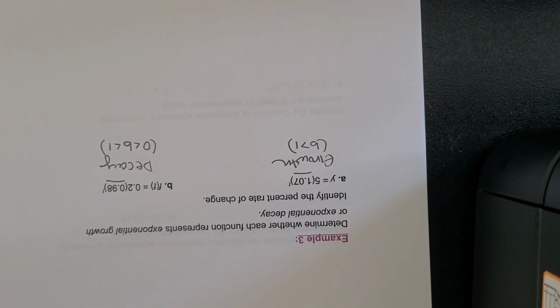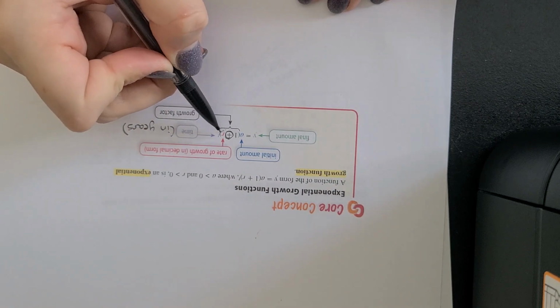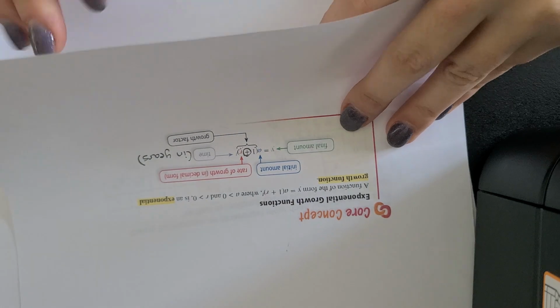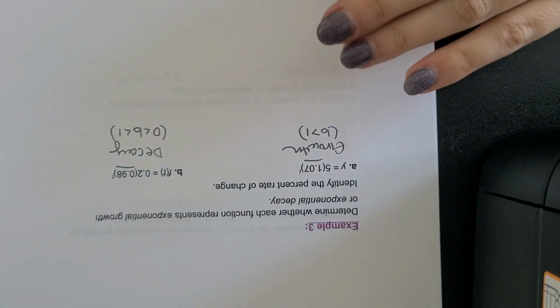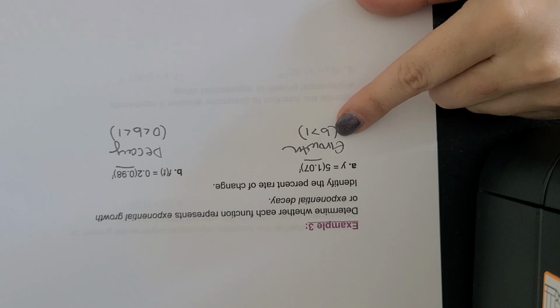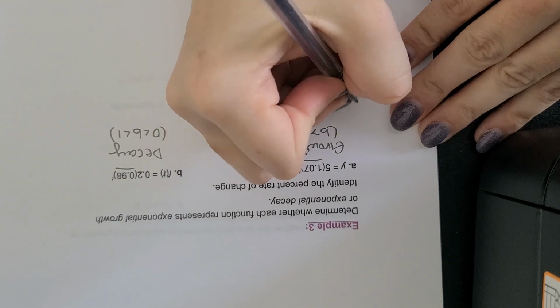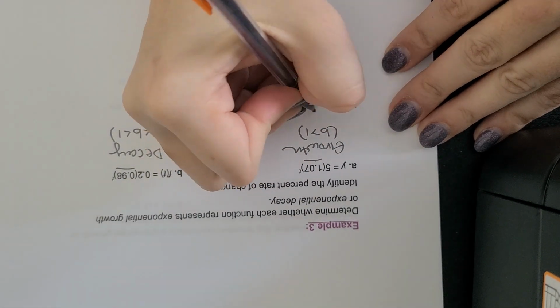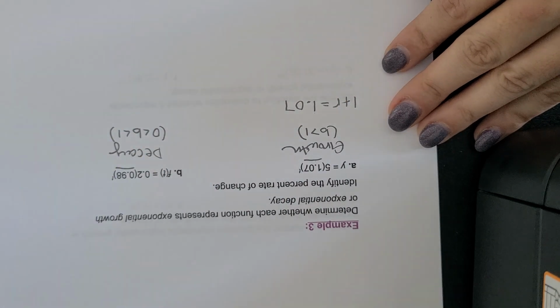Now, how do I determine the percent rate of change? Well, in that case, I'm looking just for the r. So I've got to get rid of the 1. In the growth part, my growth factor is 1 plus r. In this case, 1 plus r gave me 1.07.